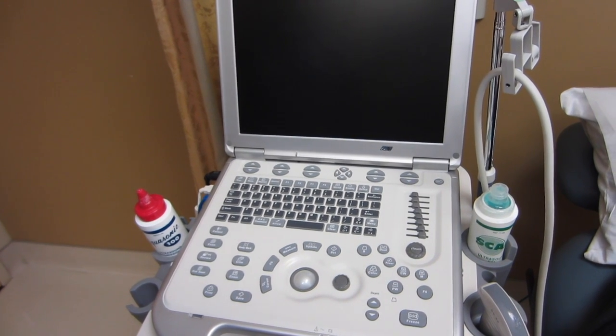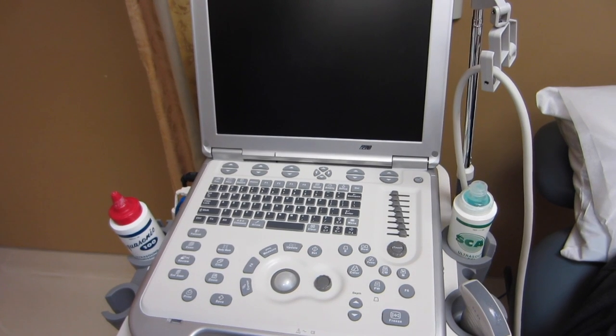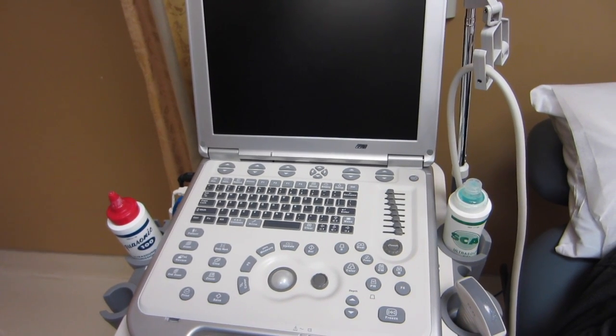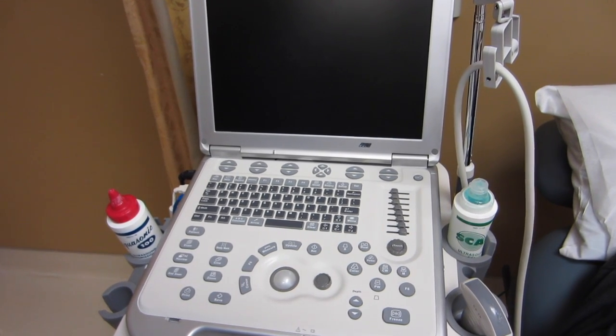This is an instructional video on how to measure the abdominal aorta. The goal of this exam is to visualize the entire aorta from the diaphragm to the bifurcation located approximately at the level of the umbilicus.